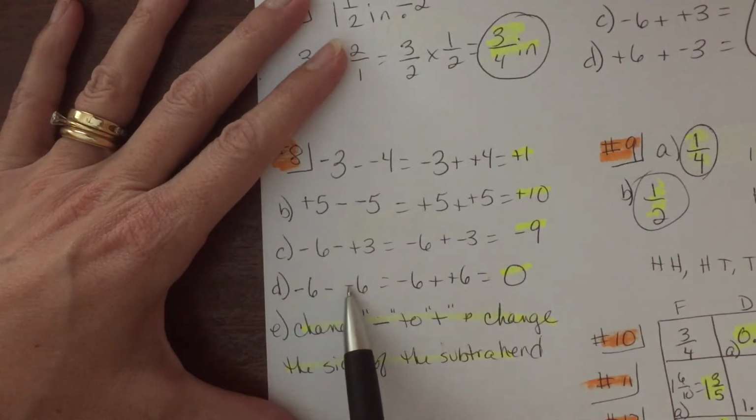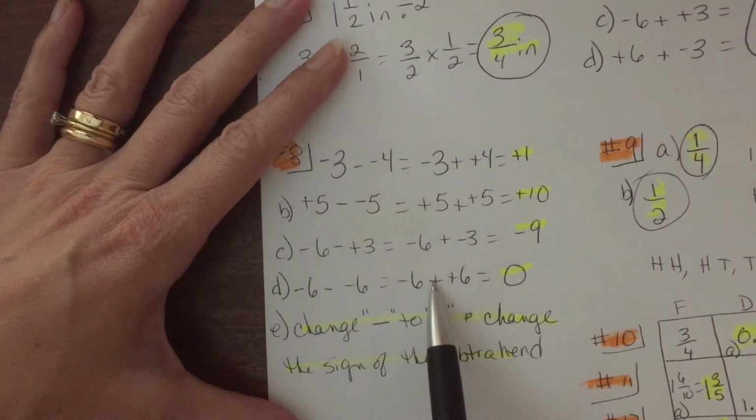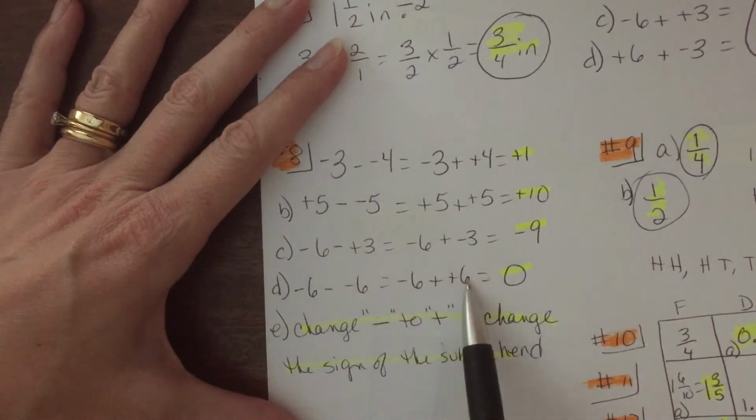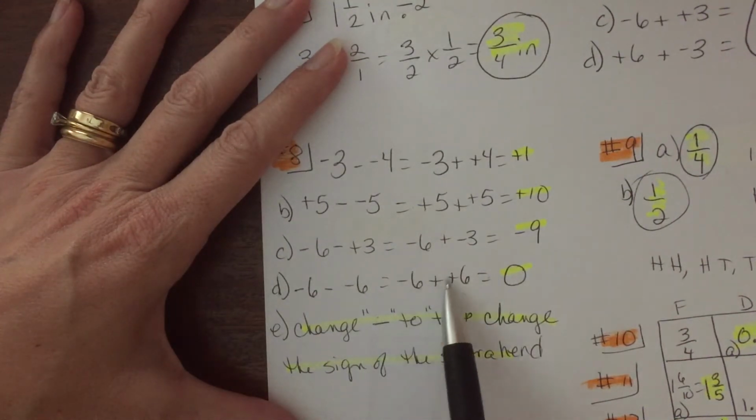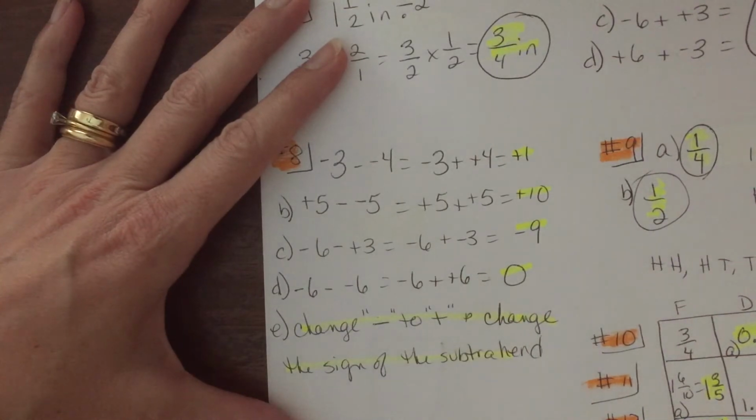-6 minus -6. This subtraction turns to addition. The opposite of -6 is +6. -6 plus a +6, these are opposites, they make 0.